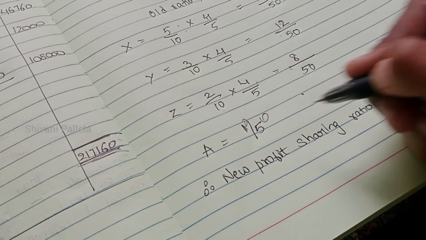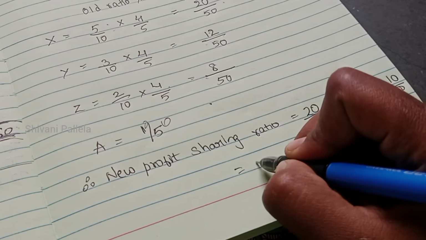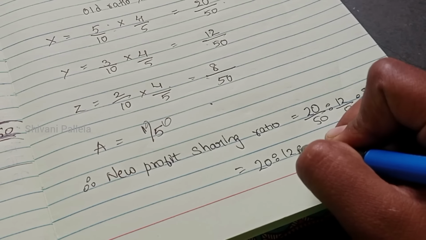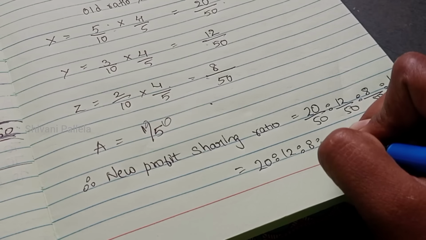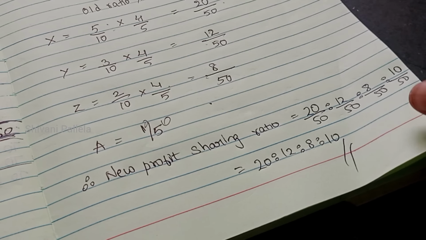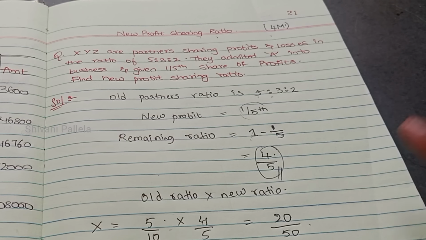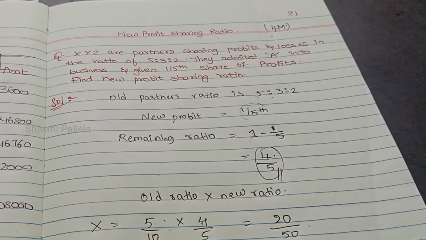Here we are adding a zero to increase the numbers. So this is the new profit sharing ratio: 20 is to 12 is to 8 is to 10. This is the answer. Like this you need to calculate the new profit sharing ratio, which is a compulsory and important short question where you can score 4 marks.